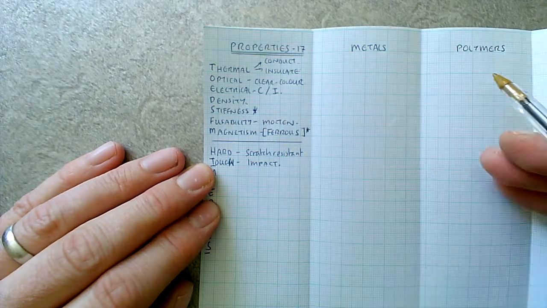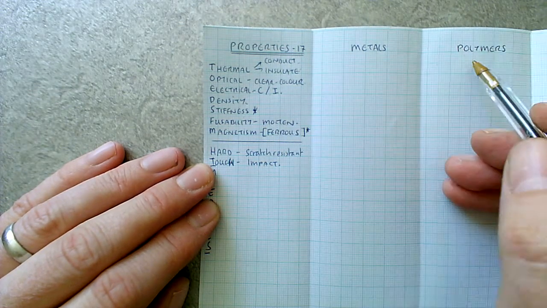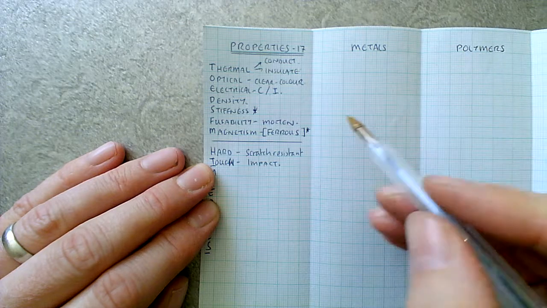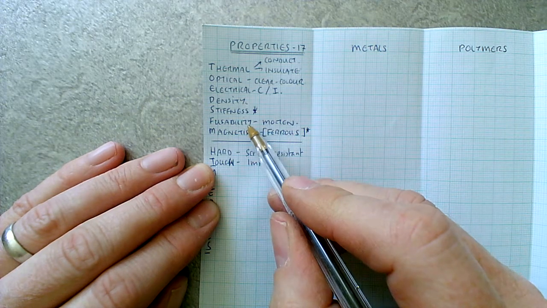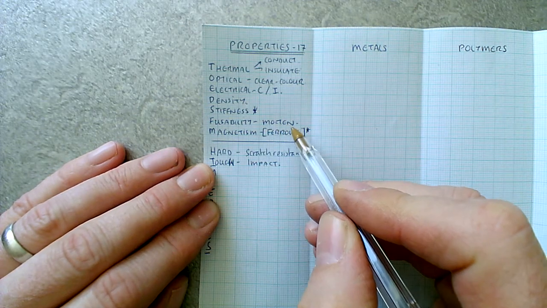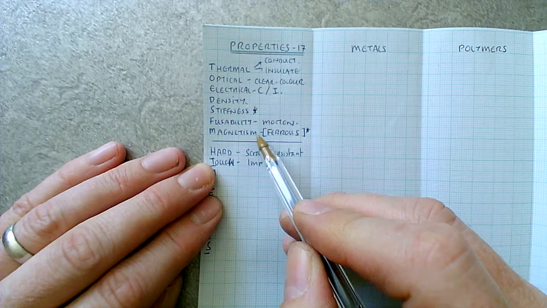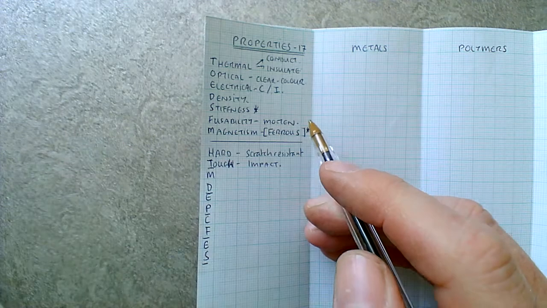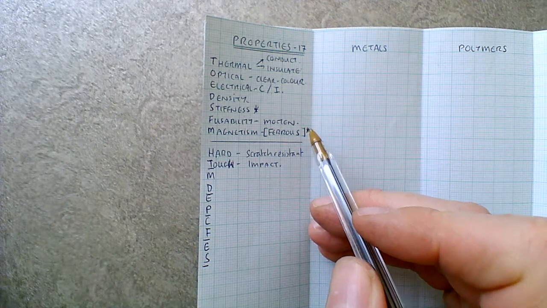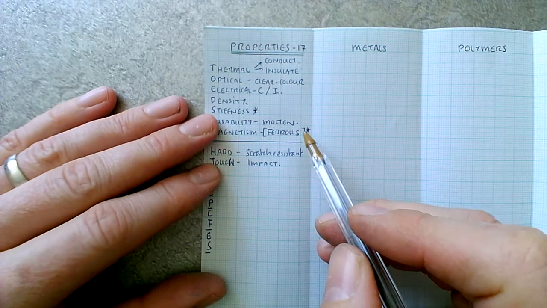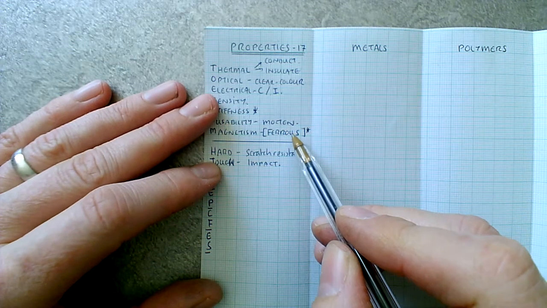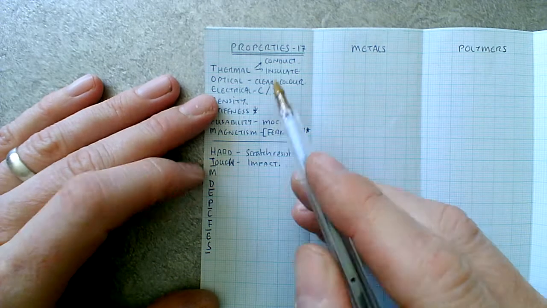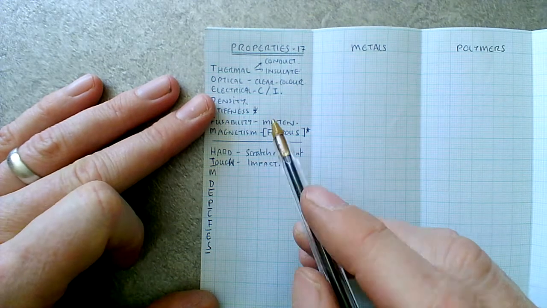Fusibility, to do with becoming molten. Some thermoplastics have good fusibility, they become molten and then can be reheated and reshaped. Magnetism, only really ferrous metals are magnetic in the basic sense of the word, so a way of identifying ferrous metals would be through magnetism. It's a property that we have to be aware of.